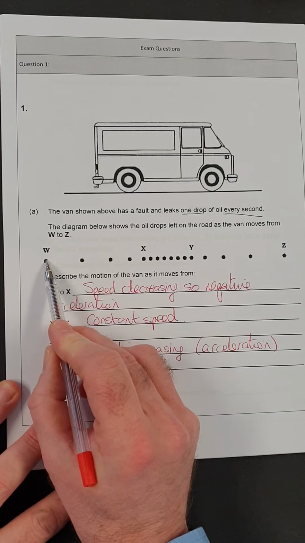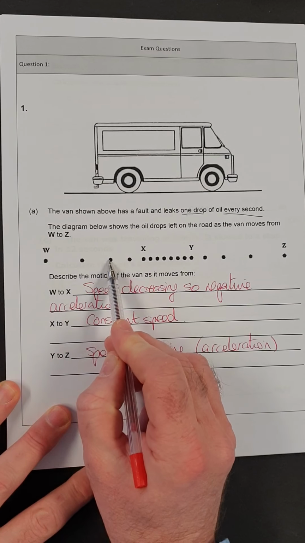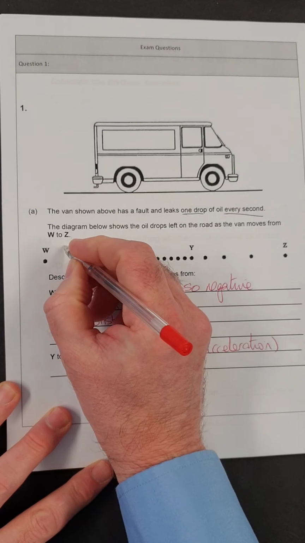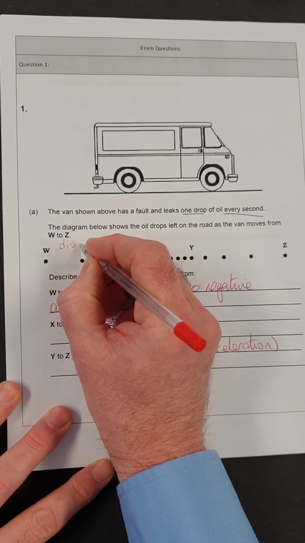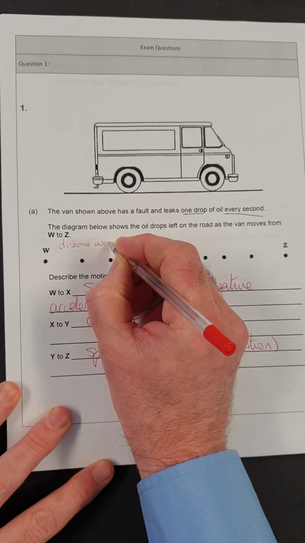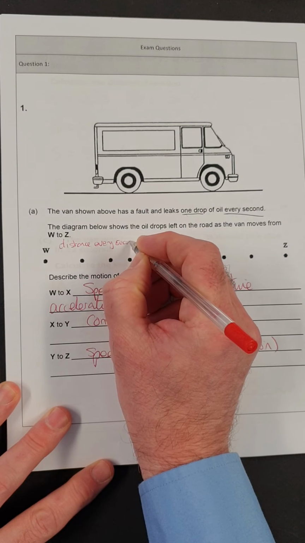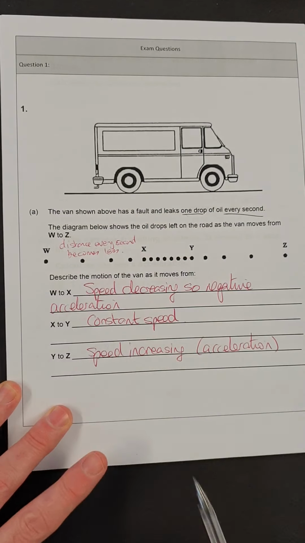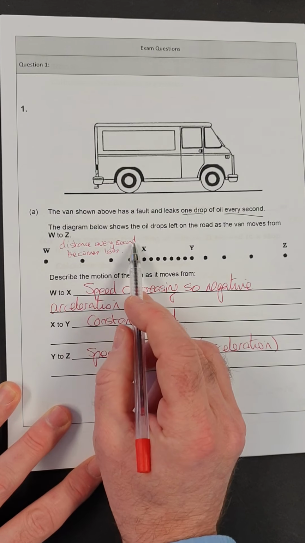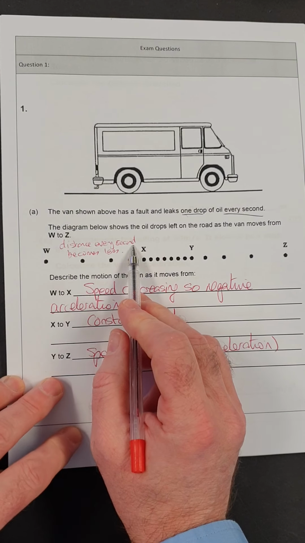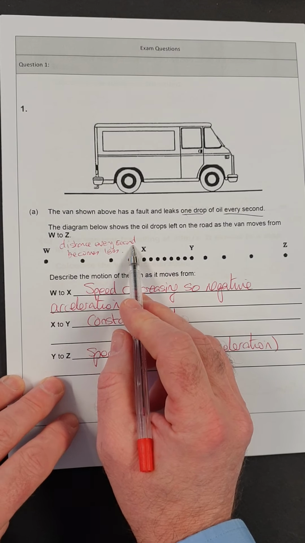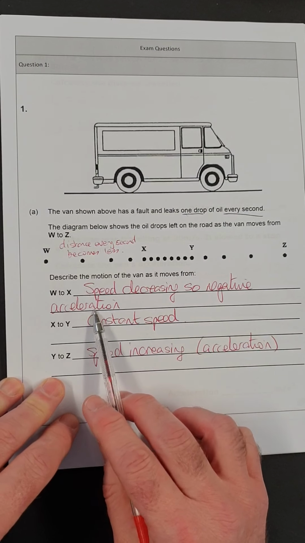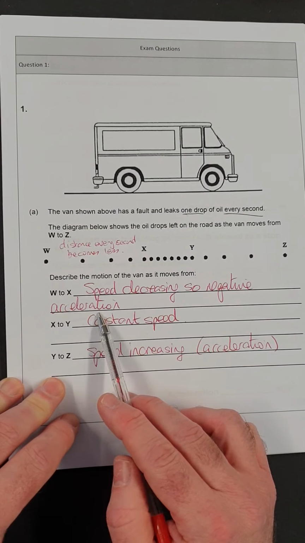So what we see is between W and X, the oil drops are getting closer together. So the distance between them is becoming less. So the distance traveled every second becomes less. And remember, distance traveled in a certain time is what we call speed. So this means the speed is decreasing, so we have negative acceleration or deceleration.